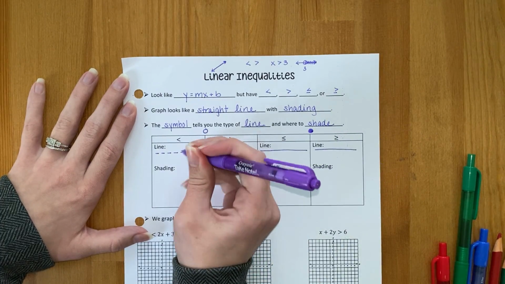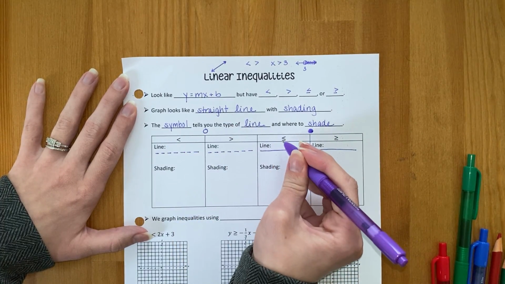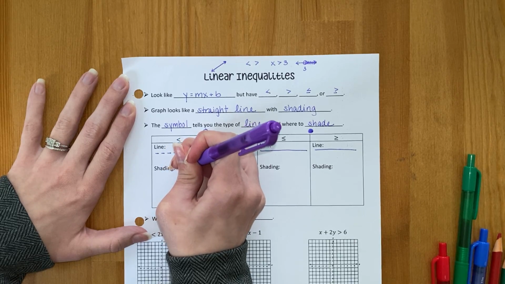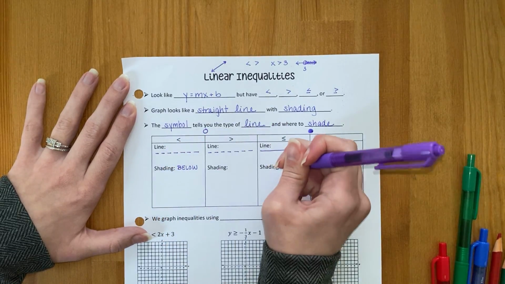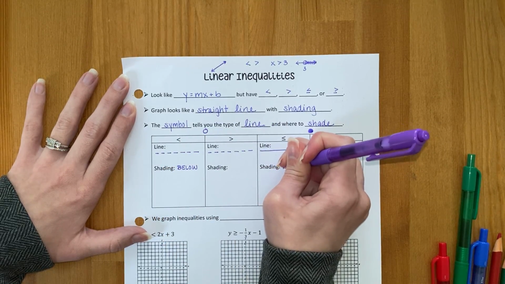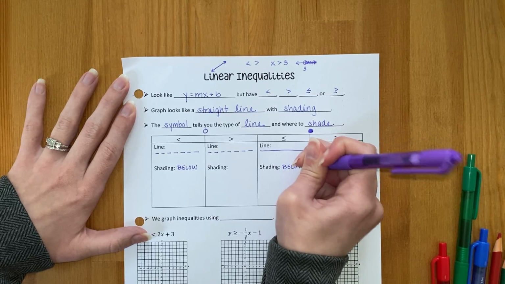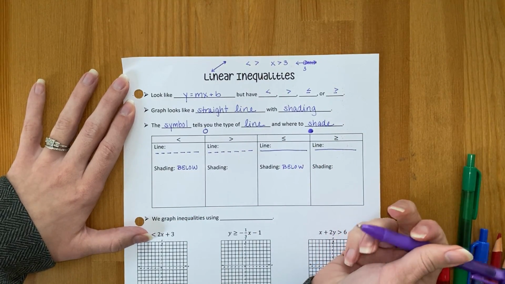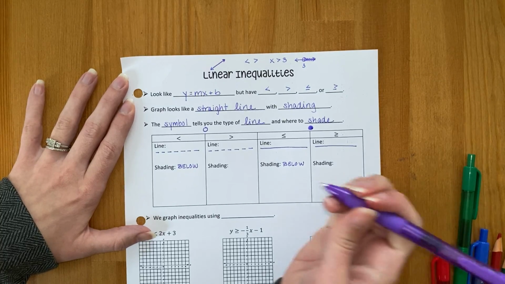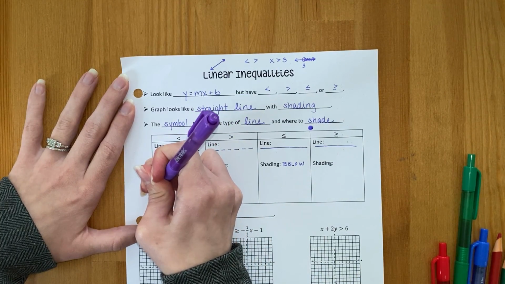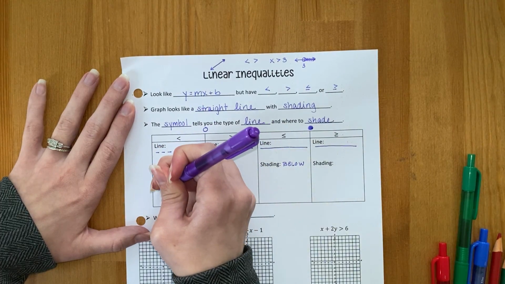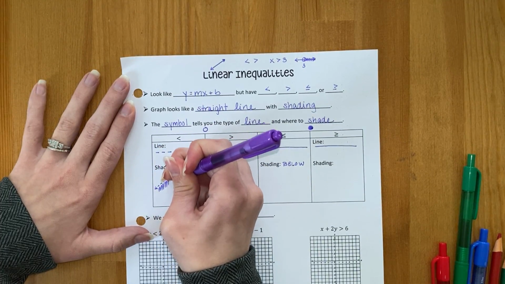So what this means is if you have something that is less than, like either of these two symbols, you're going to end up shading below the line that you have. One way to remember that is less than, you want to think small or low, so you can connect that to below in your mind. What that will look like on your graph is if you have a dotted line, kind of like this, and it's positive, you're going to end up shading on your graph below that line.